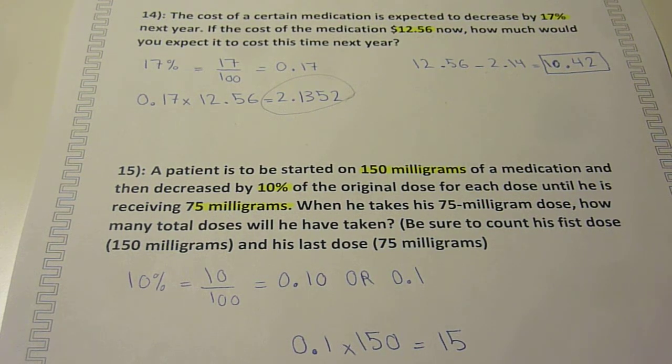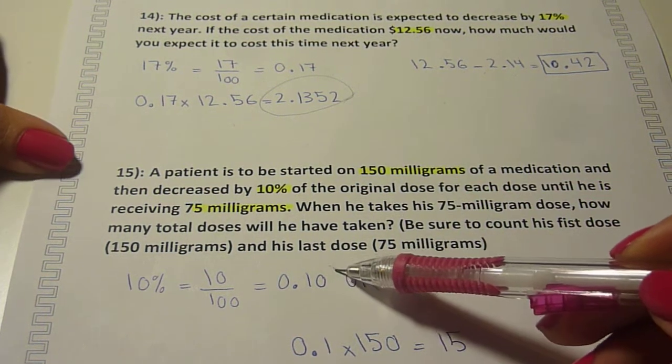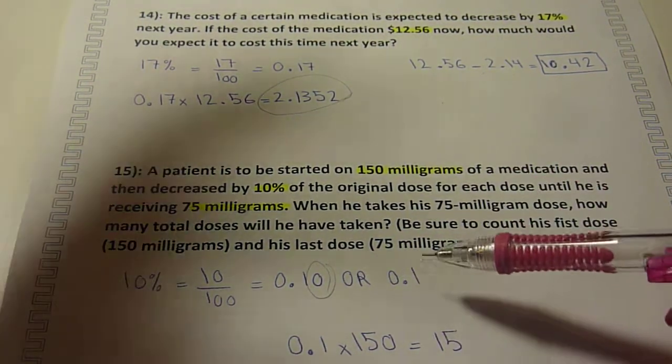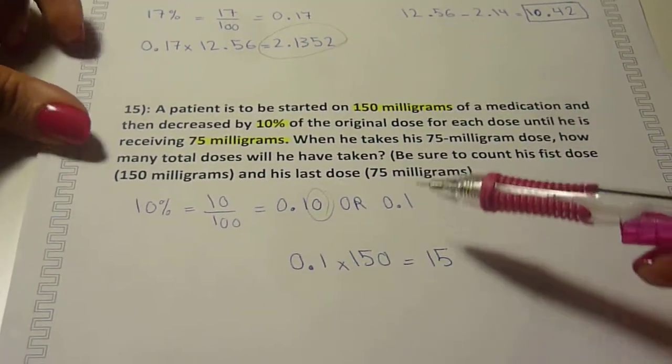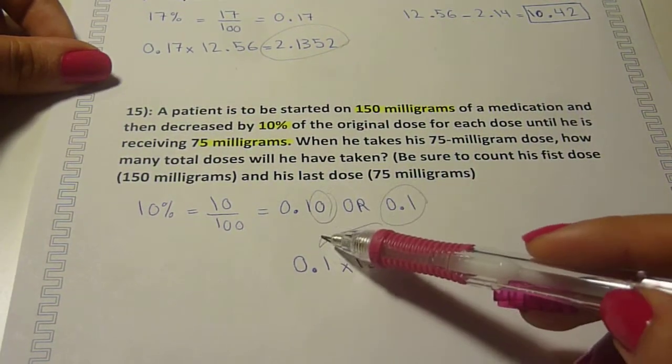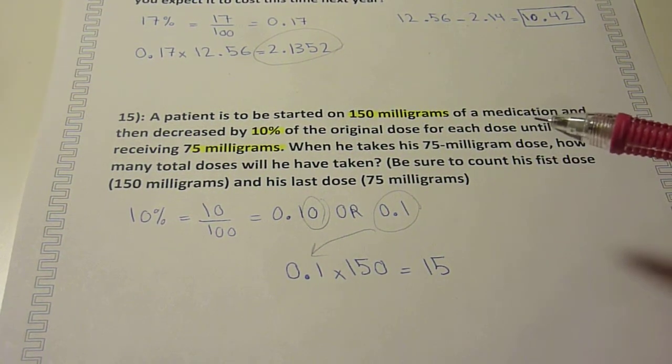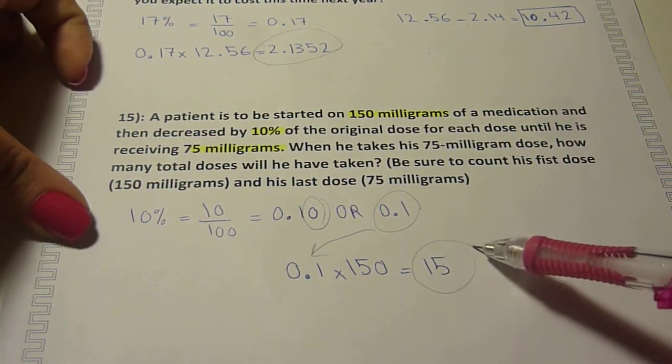Well, this is just making the question more complicated and more confusing, but it's really the same as the last one. You're gonna convert 10% to a decimal number, which is 0.10, but we never use the 0 after the point, so you're gonna have 0.1, and then you're gonna take that 0.1 and multiply it by 150, and you will have 15 as your final answer.